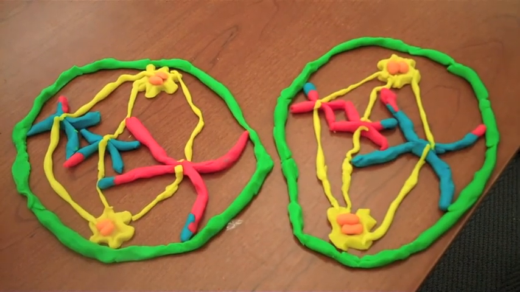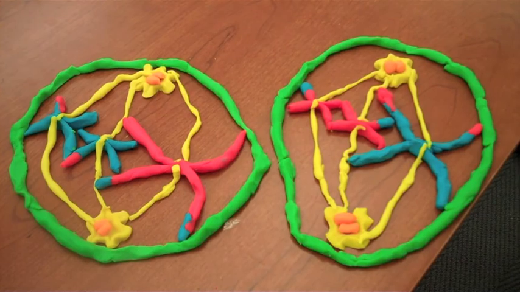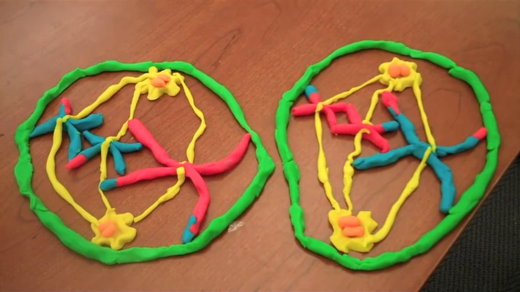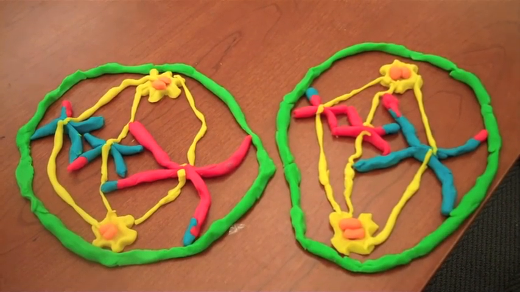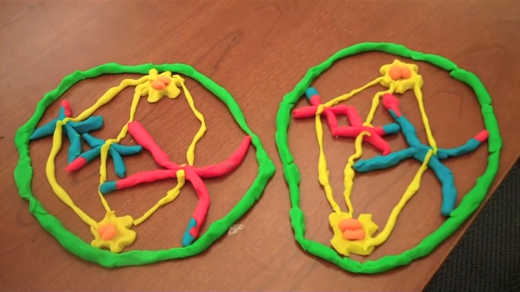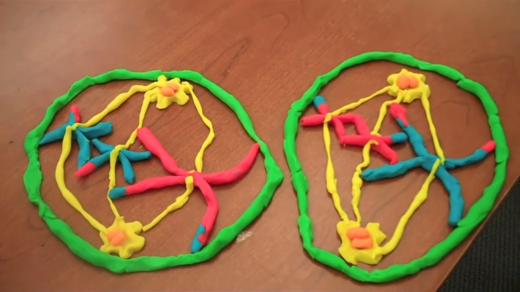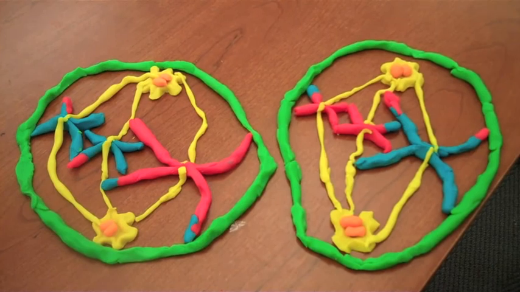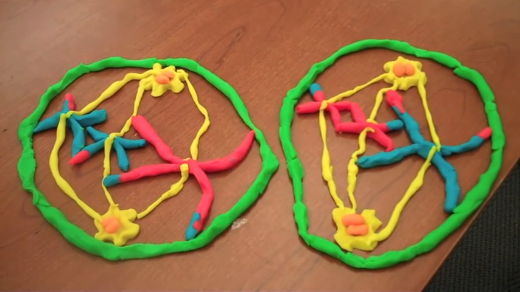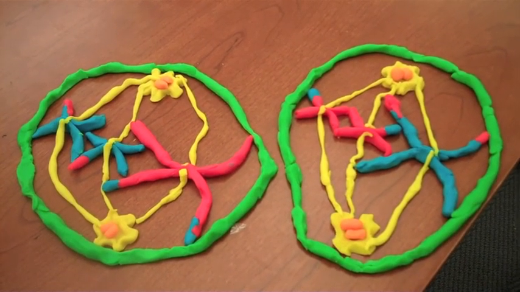Metaphase 2. Each of the daughter cells completes the formation of a spindle apparatus. Single chromosomes align on the metaphase plate. For each chromosome, the kinetochores of the sister chromatids face the opposite poles, and each is attached to a kinetochore microtubule coming from that pole.